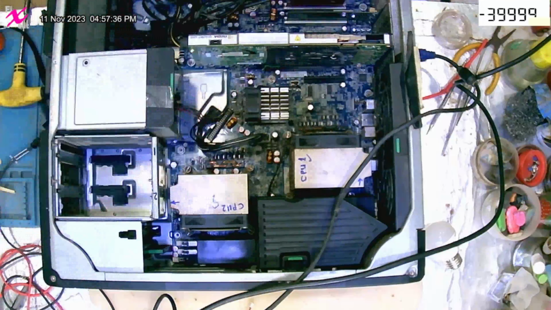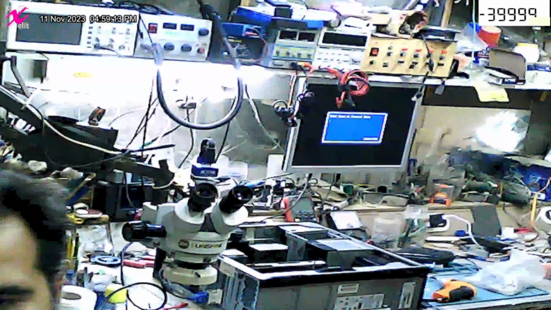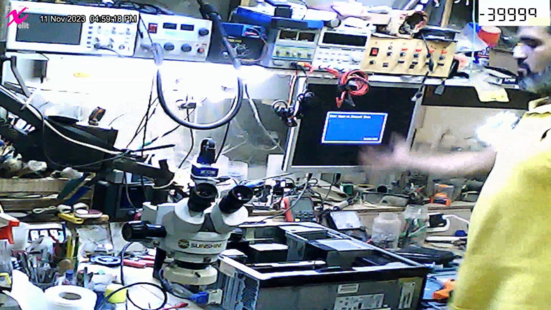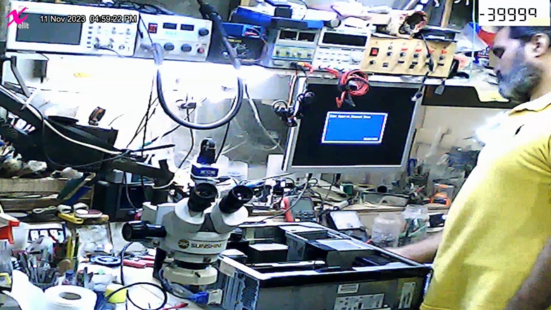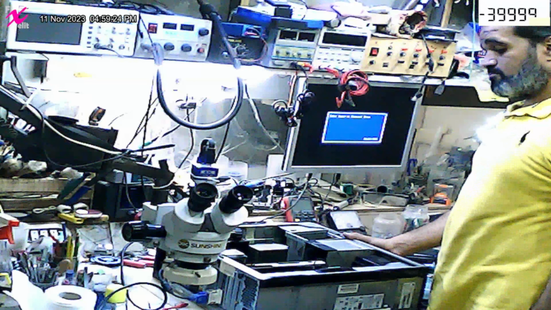We have the image. As we see, we have an image and we have a password for power on.